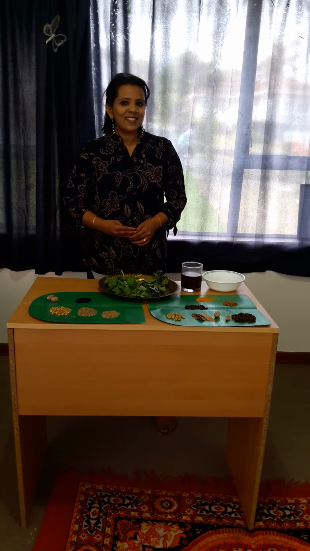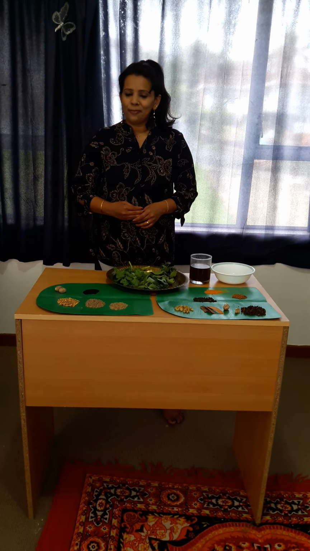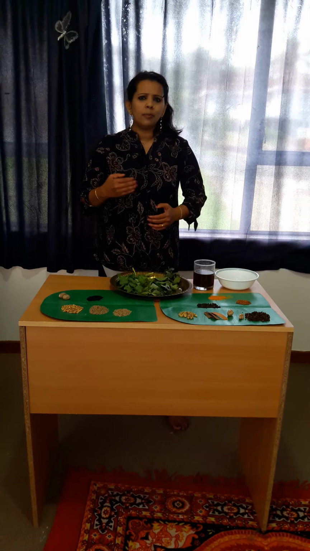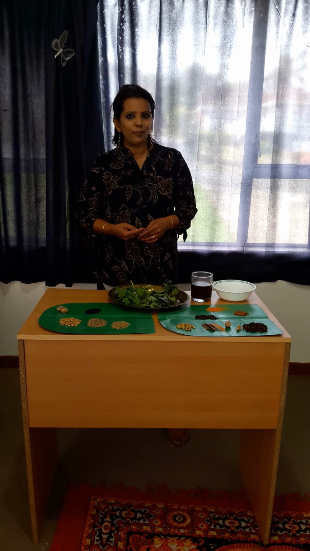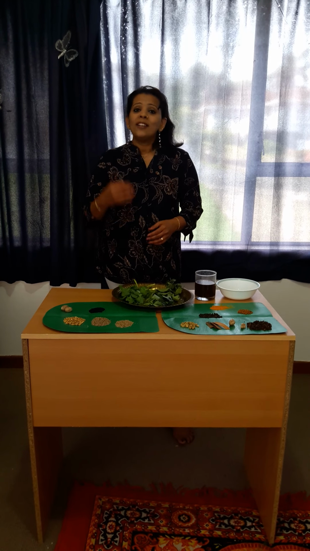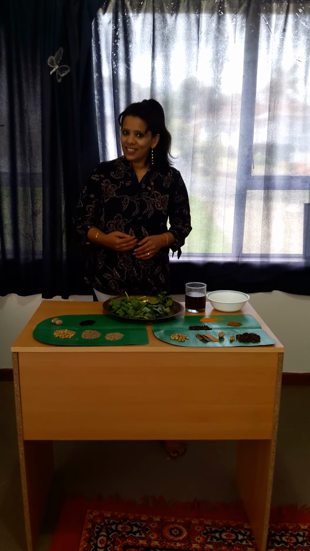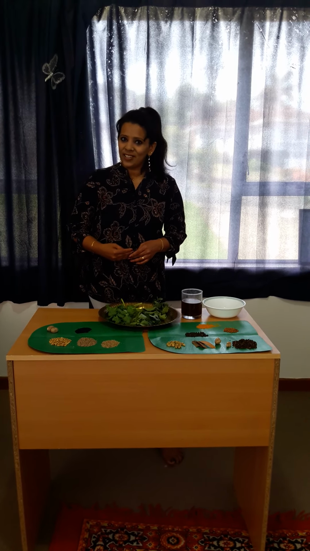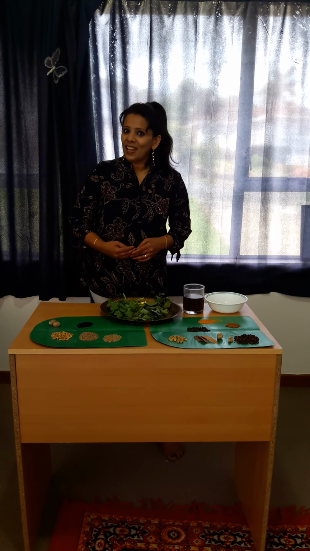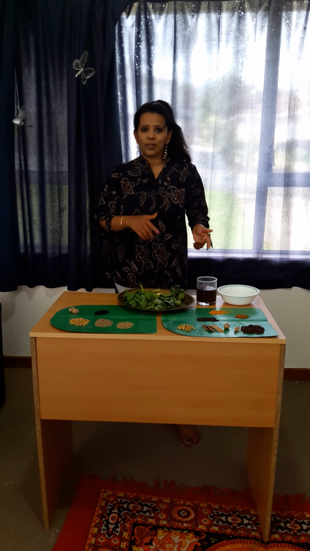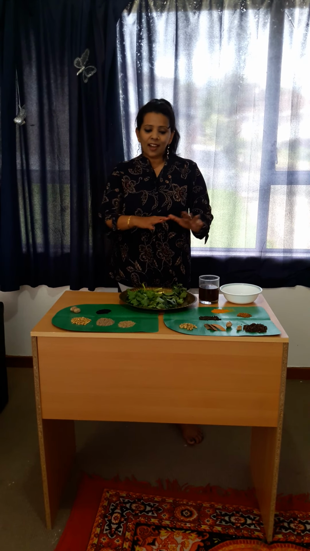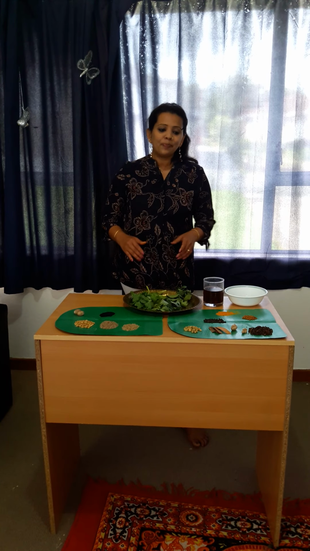Zingiber officinale. As you all know, ginger is a good carminative. So if you have any problem with your digestion, you just have about half a tablespoon of ginger juice with honey. But ginger also has got digestive properties and carminative properties. Ginger can be used to prepare the herbal tea as I just explained. So instead of tea, you can also use coffee powder. All the other ingredients remain the same.